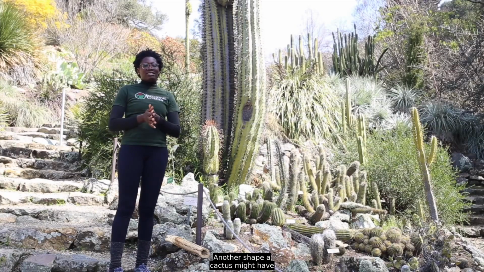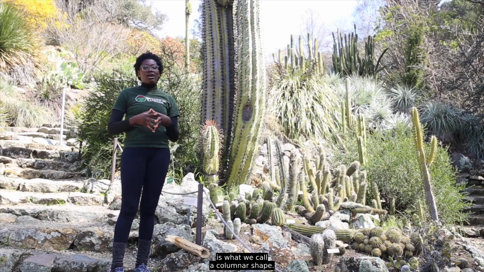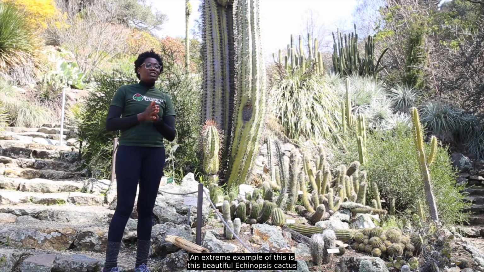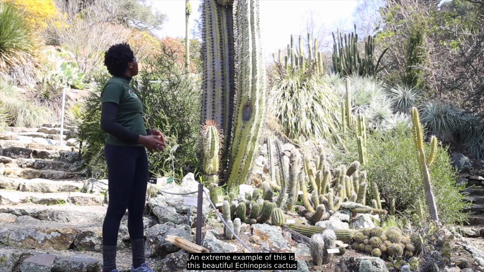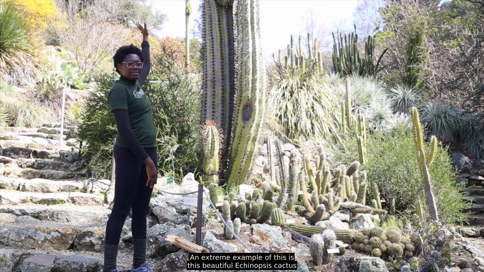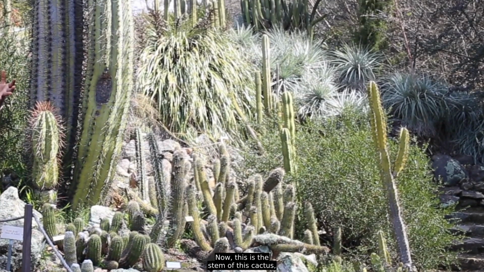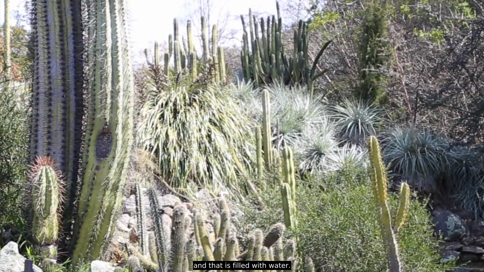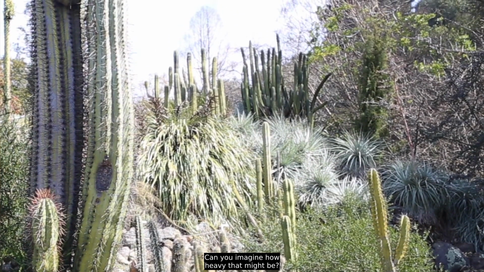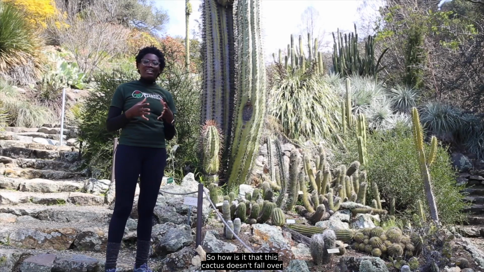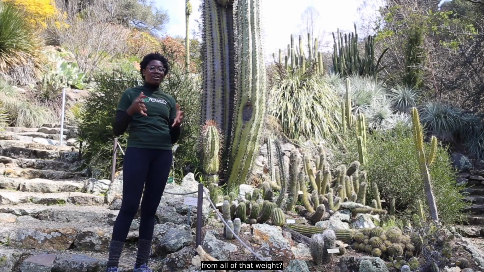Another shape a cactus might have is what we call a columnar shape. An extreme example of this is this beautiful Echinopsis cactus behind me. Now, this is the stem of this cactus, and that is filled with water. Can you imagine how heavy that might be? So how is it that this cactus doesn't fall over from all of that weight?